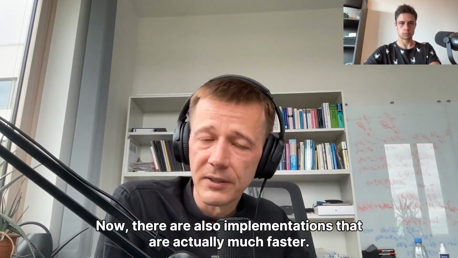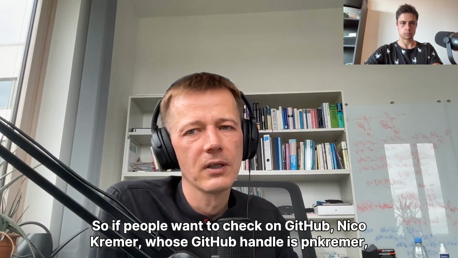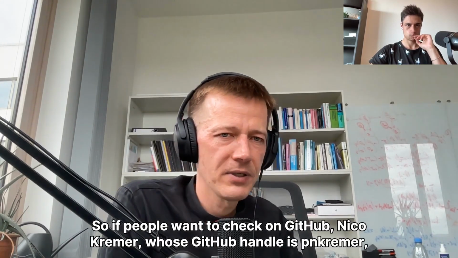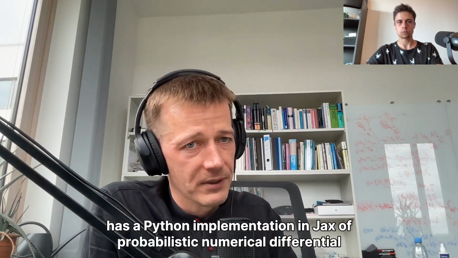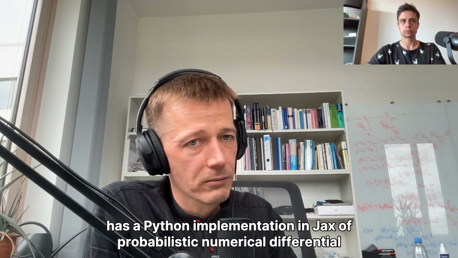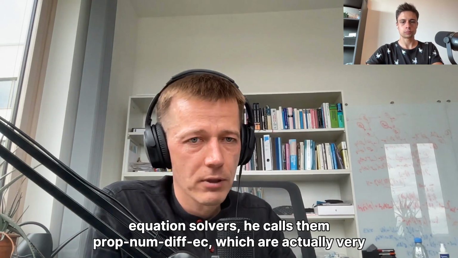Now, there are also implementations that are actually much faster. So if people want to check on GitHub, Nico Krämer, whose GitHub handle is pnkramer, has a Python implementation in JAX of probabilistic numerical differential equation solvers. He calls them probnum.diffeqzoo.